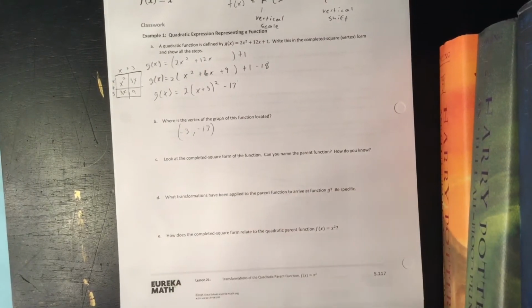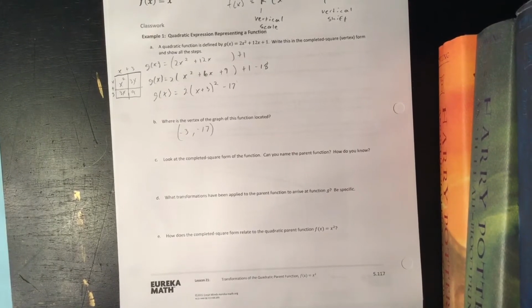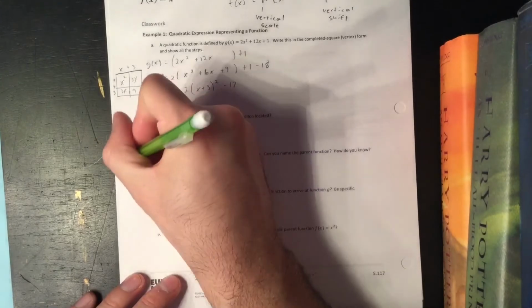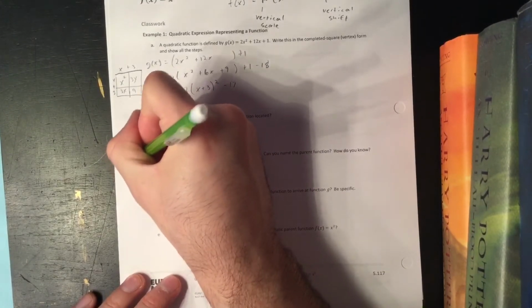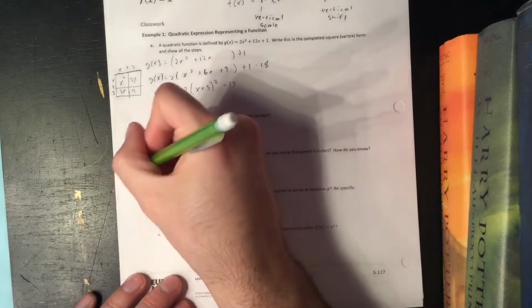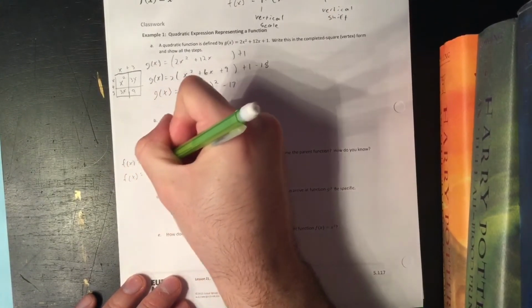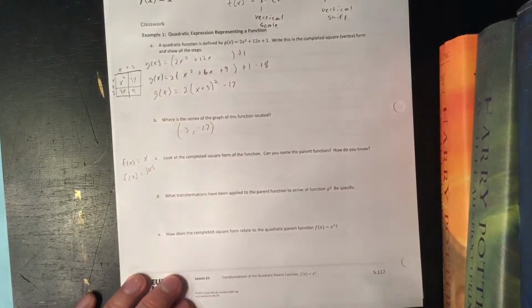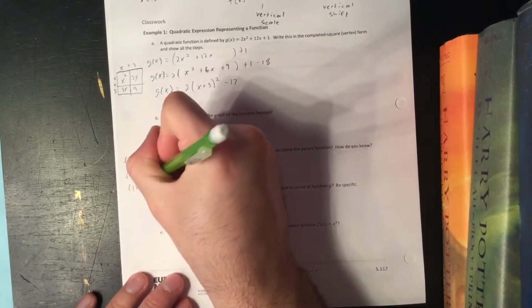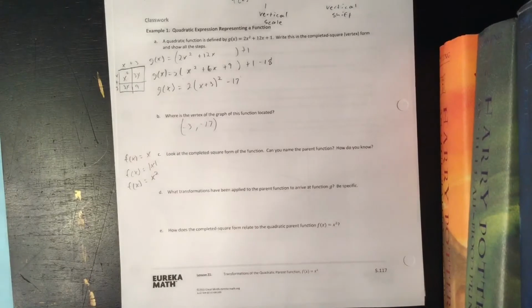Look at the completed square form of the function. Can you name the parent function? How do you know? So when we look at this, what would be the original function that we had? We have f of x equals x. That's one. That was our line. We have f of x equals absolute value of x. That was when we worked with in the past. And then we also had this one. F of x equals x squared.